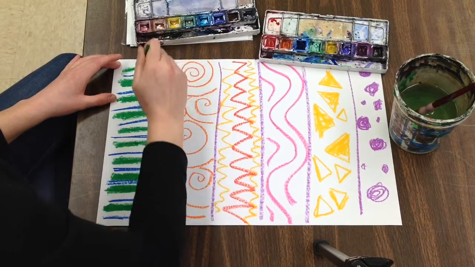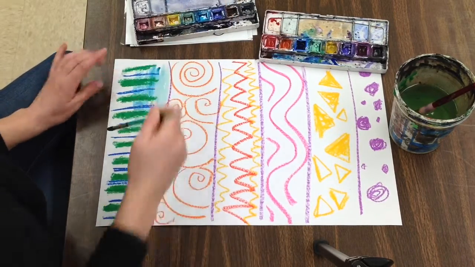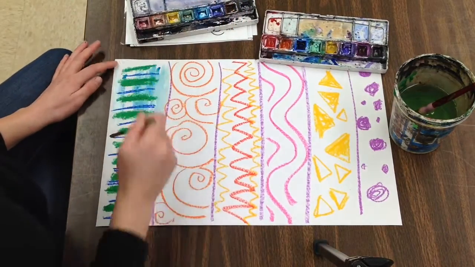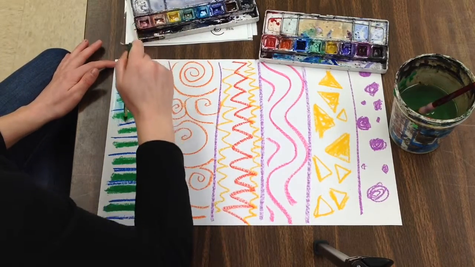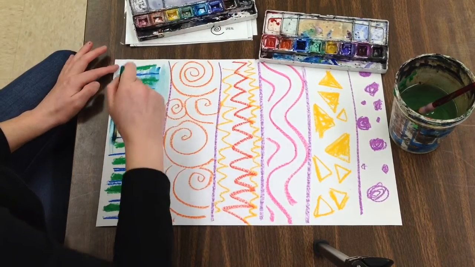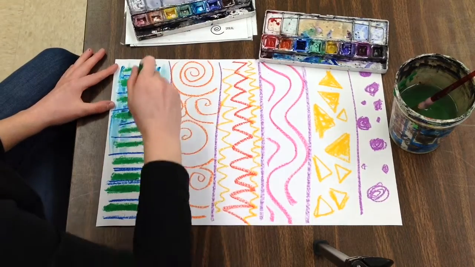And I'm going to paint in each of my different patterns with a different color. Do you see the art magic that's happening? Now normally when I'm painting, I paint right over the top, but when I paint with this blue, the oil pastel pushes away the blue paint, and I still get to see my beautiful drawings underneath. Art magic.